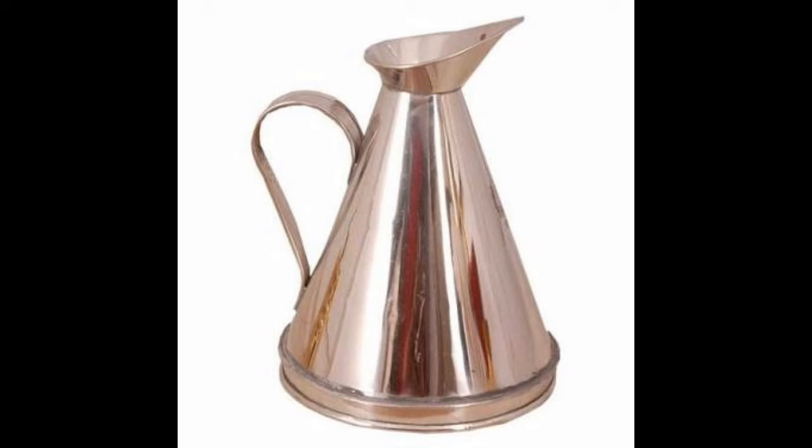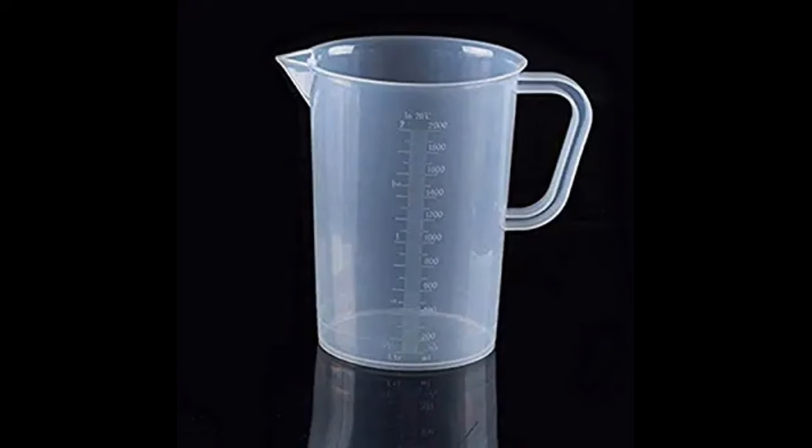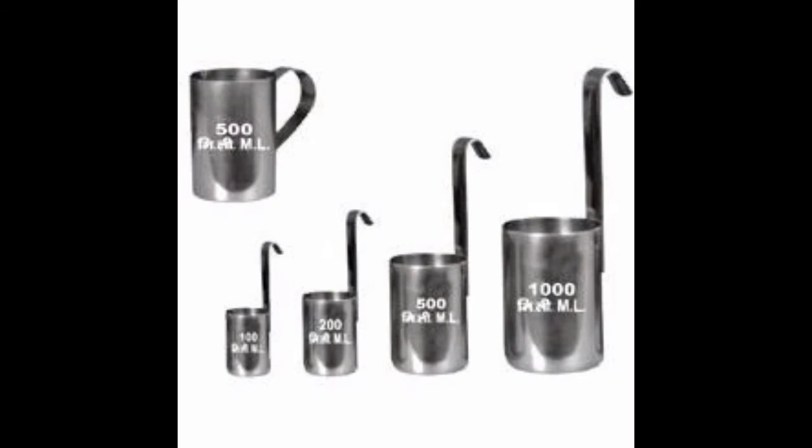It is a type of can which is conical in shape and can be used from 50 ml to 5 liters of capacity. Conical measuring cans can be used to measure liquids like kerosene and petrol, and cylindrical cans with a long handle can be used to measure milk or oil.